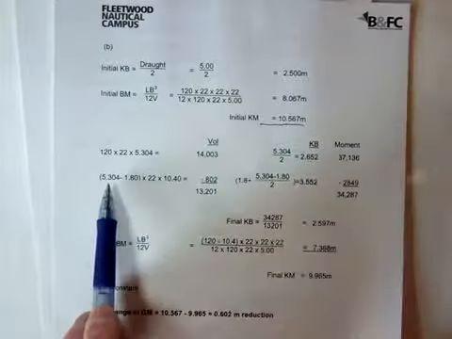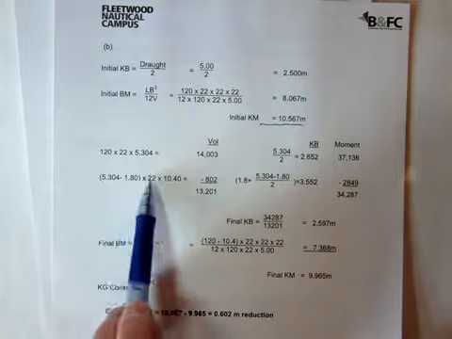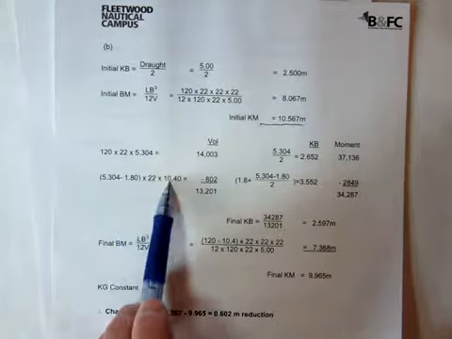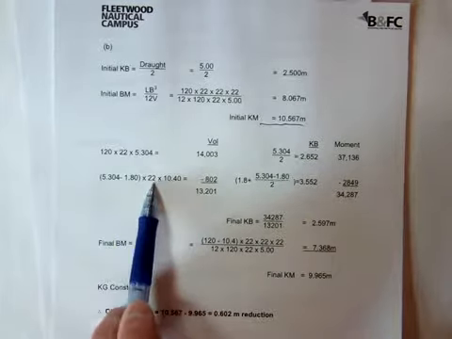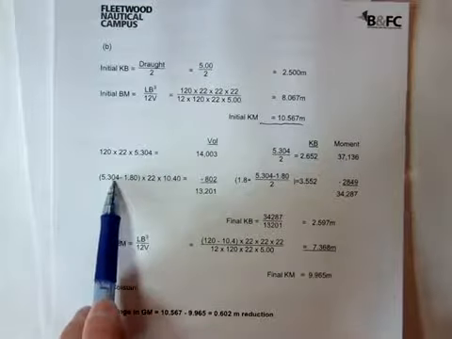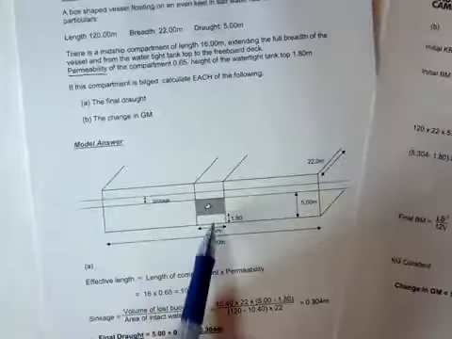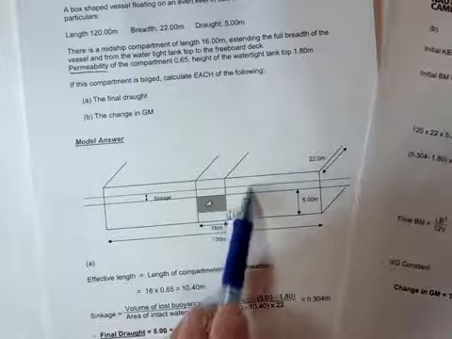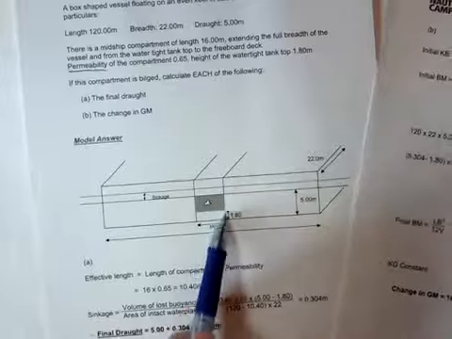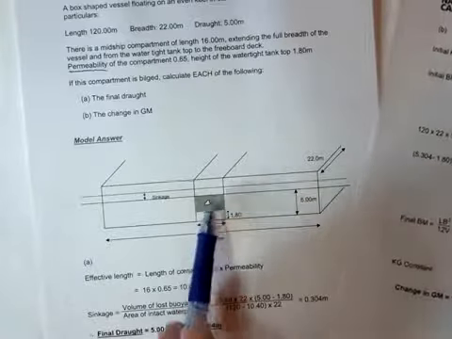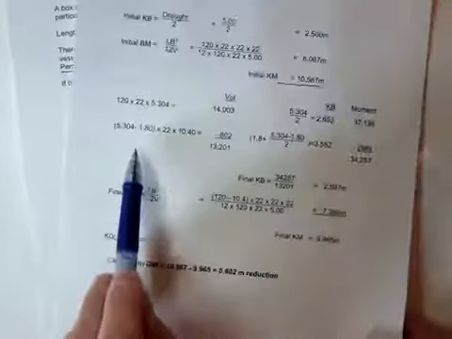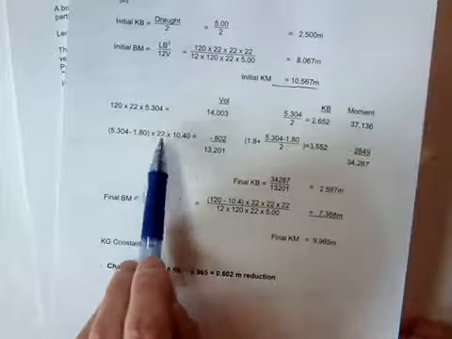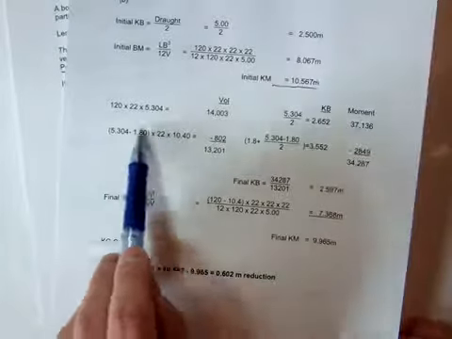Now the bilged compartment will be 10.4, obviously the length, breadth of 22, and the depth is going to be 5.304 minus the 1.8. So the new draft is 5.304. We must subtract the 1.8 from that to get this bilged value, the volume. So it's length, breadth, and then the actual depth.